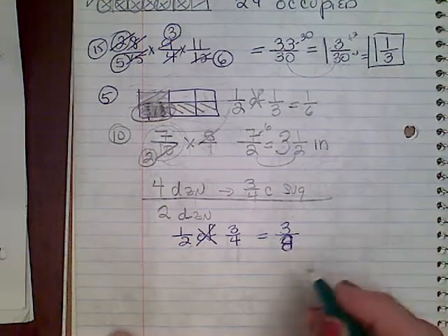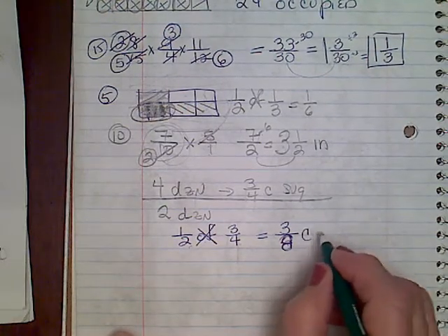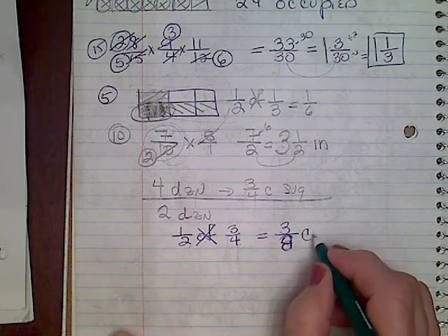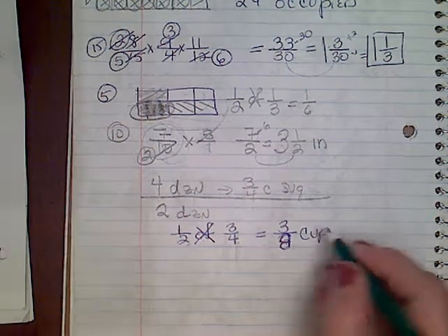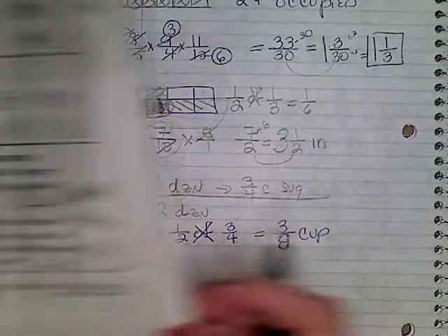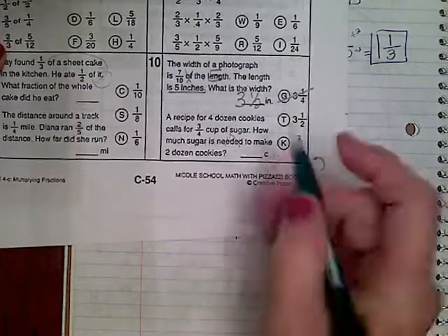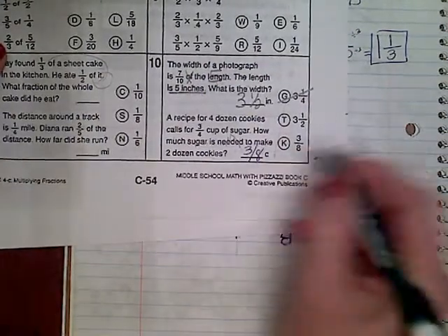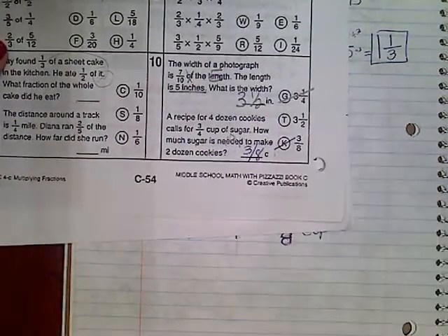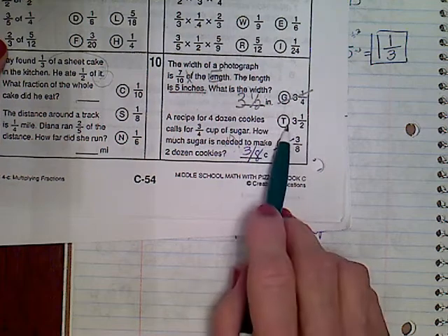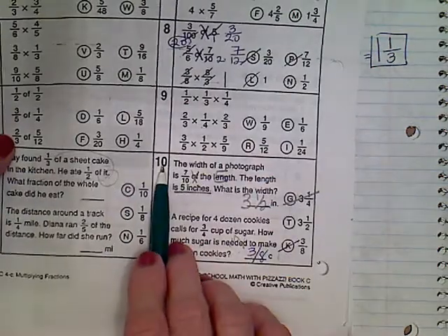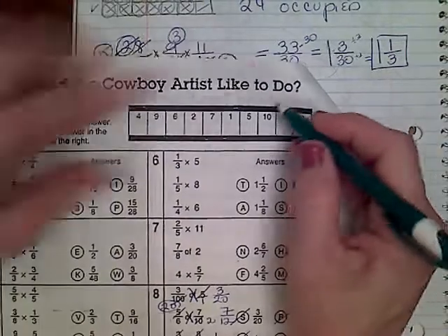So we need 3/8 of a cup of sugar. And let's see if that answer is there, and it is. So again, put your 3/8, cross that off, and what's left is the T. So where the 10 is, we're going to go up to the top and put the letter T.